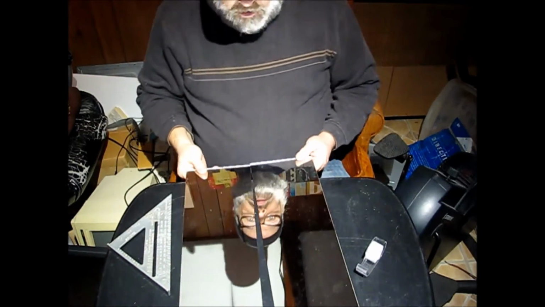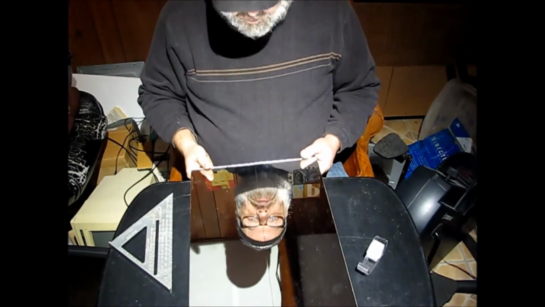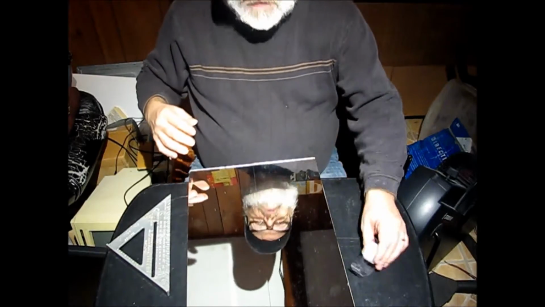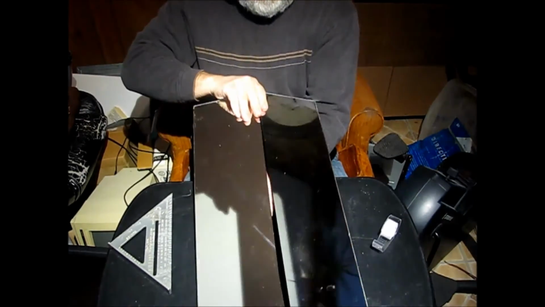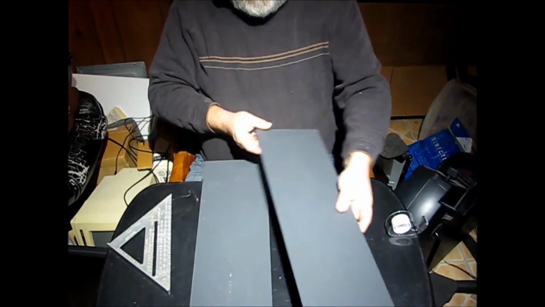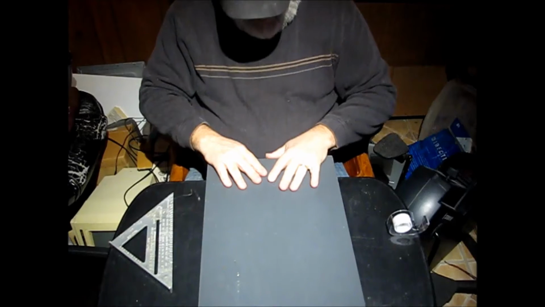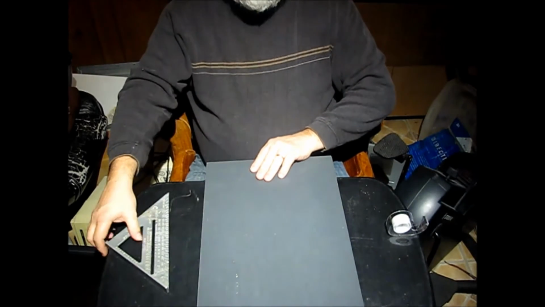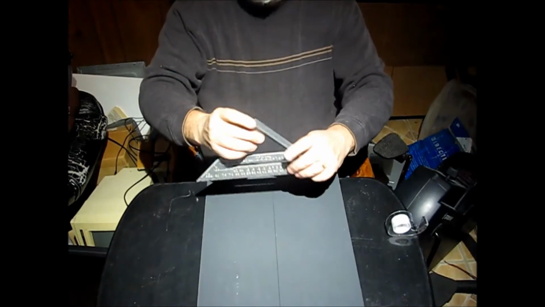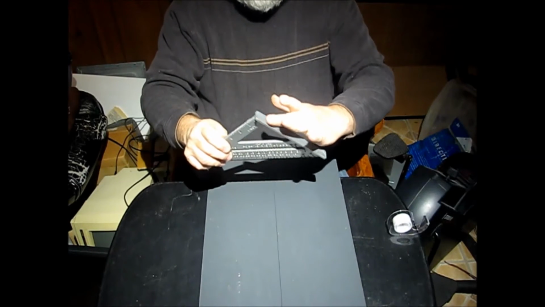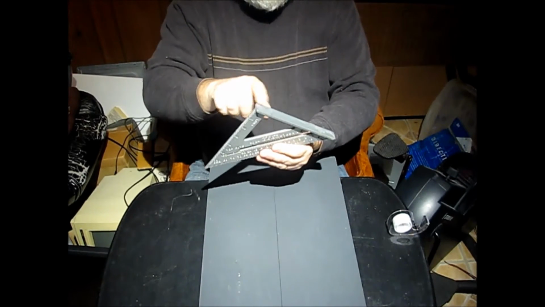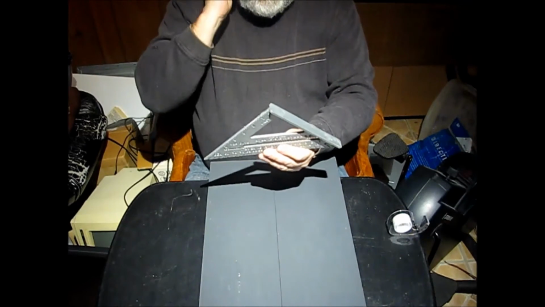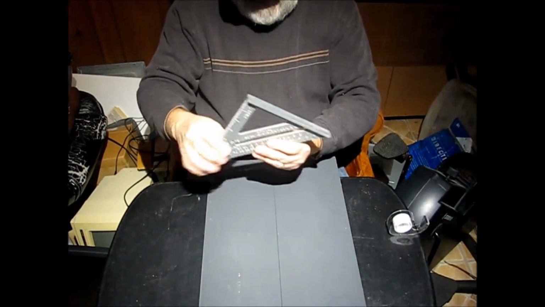Now I'm going to go ahead and tape this with regular tape. And be careful as you do this, because you can cut yourself. But what I want to do is hold it at 45 degrees. In other words, actually not 45, but 90 degrees to each other. One off the other one.